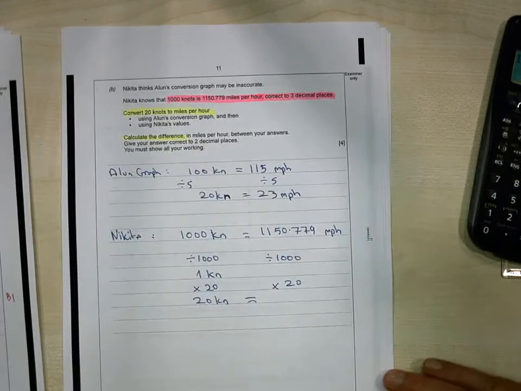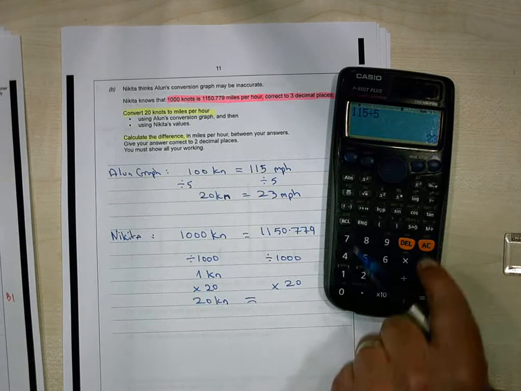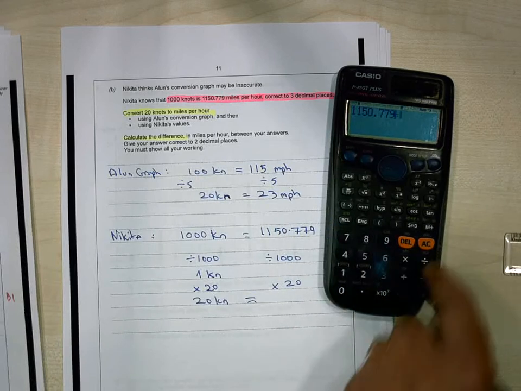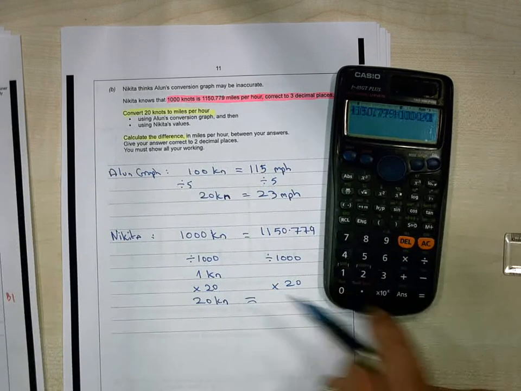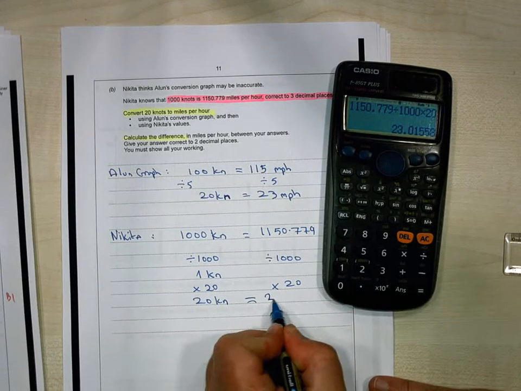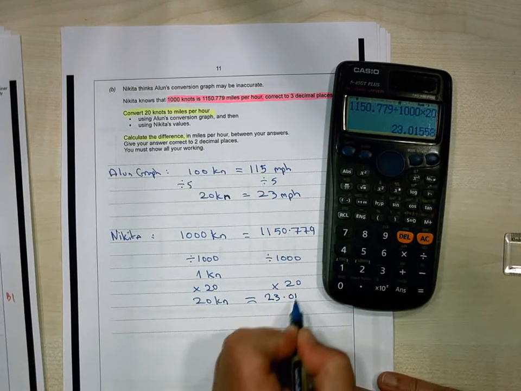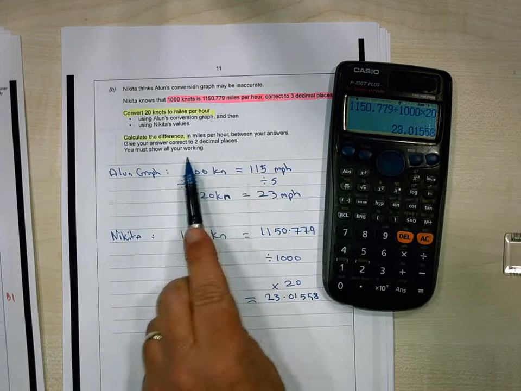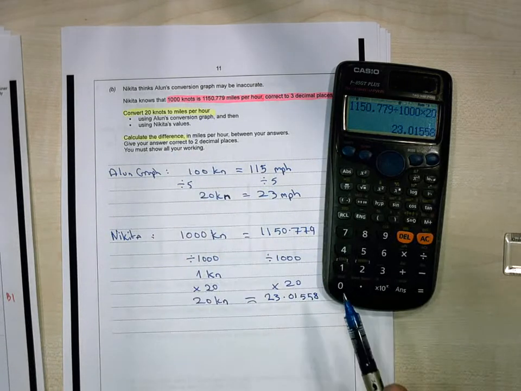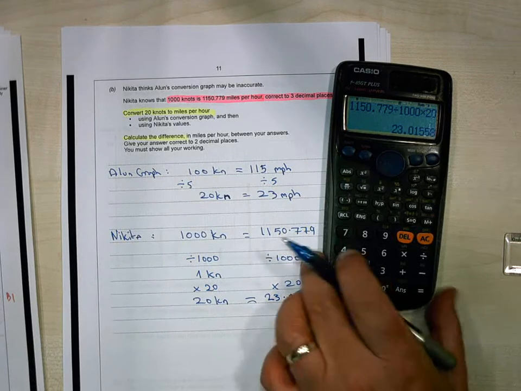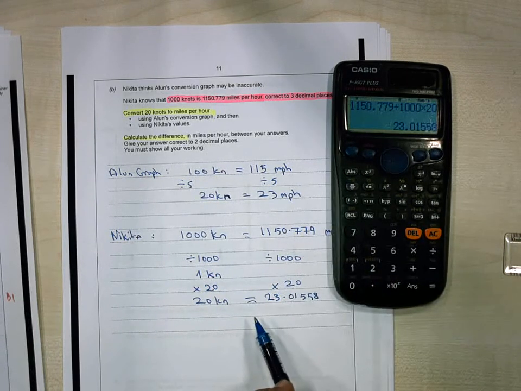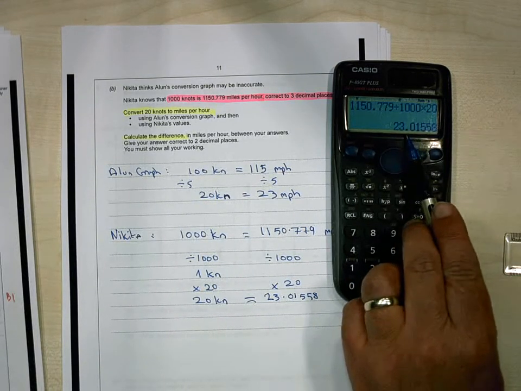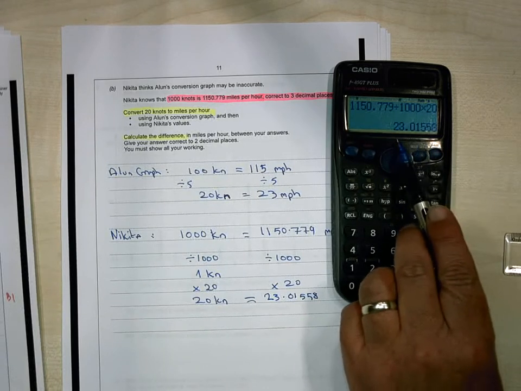So on my calculator, I do 1150.779 divided by 1,000 times 20. 23.01558. Now, because this question is a rounding question, give your answer correct to 2 decimal places, I would really recommend, before you start messing with the rounding, you write that whole calculator string out, because there's going to be marks for that. And if you round incorrectly and you don't show that, you could be penalized.